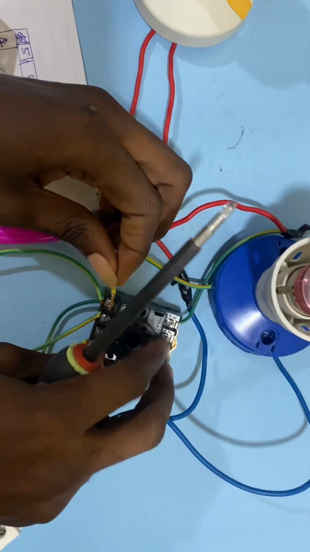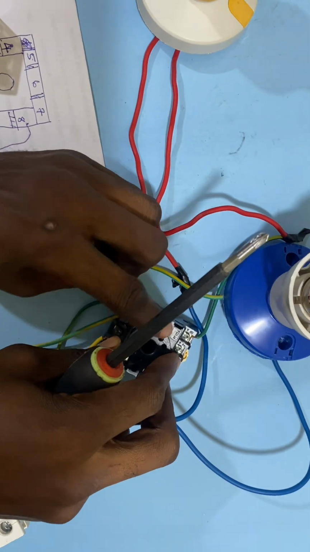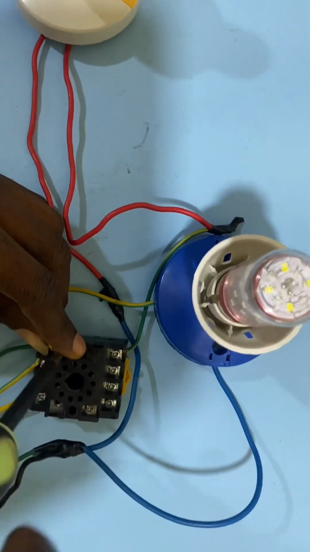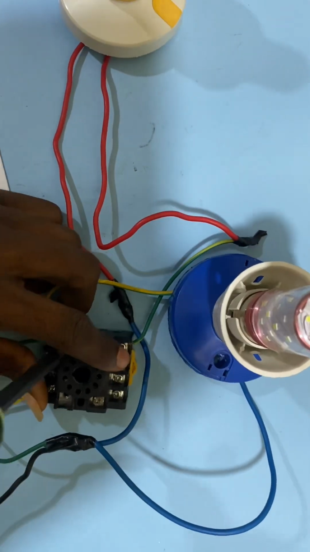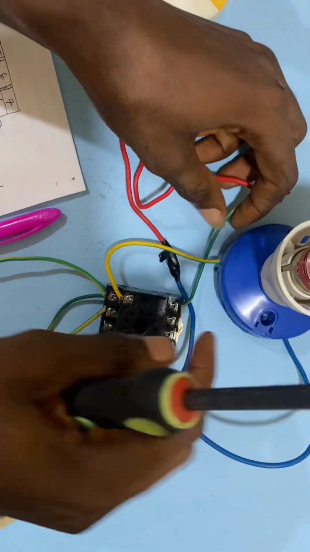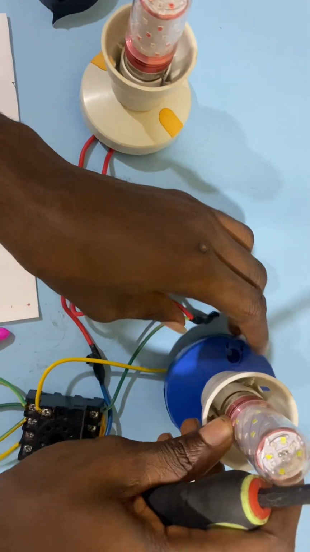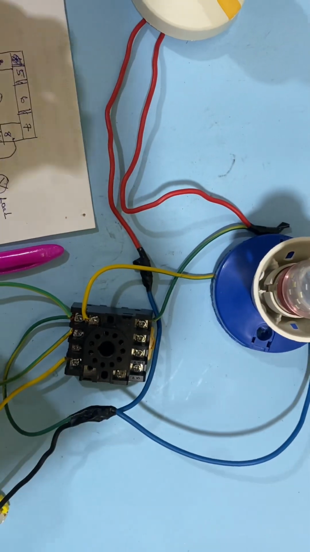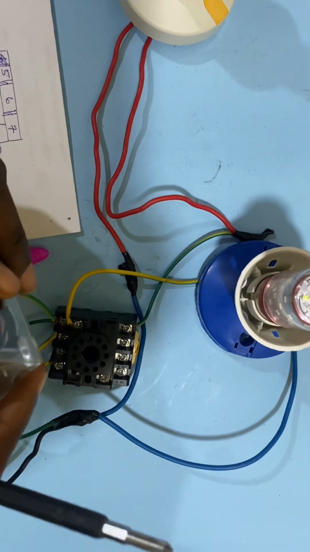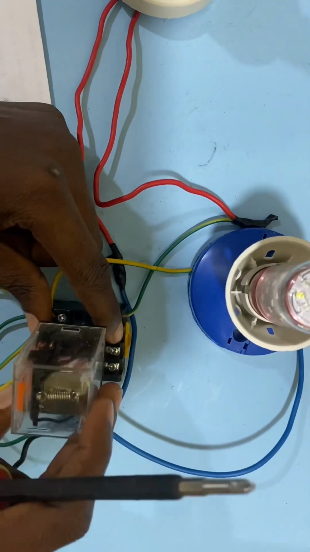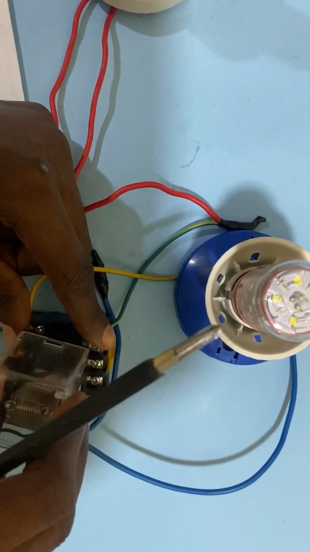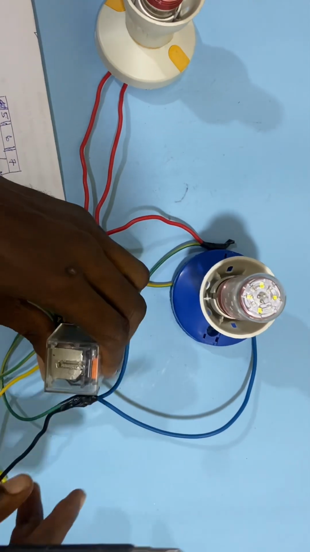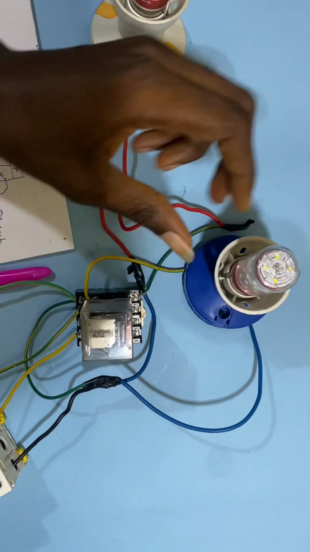I'm going to terminate the load of my NEPA to pin 9. That is pin 9, the load of my NEPA, and this is the load of my generator to pin 8. So let's power it and see how the changeover will be. So by so doing, note that we have successfully built automatic changeover.